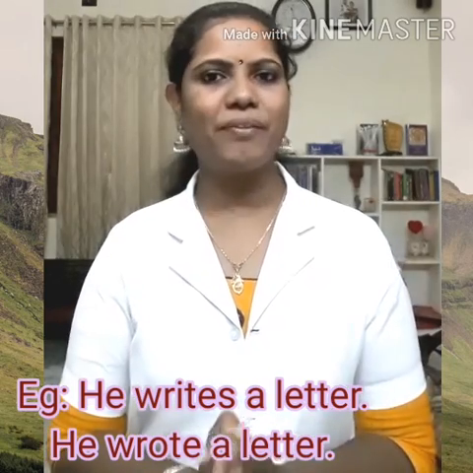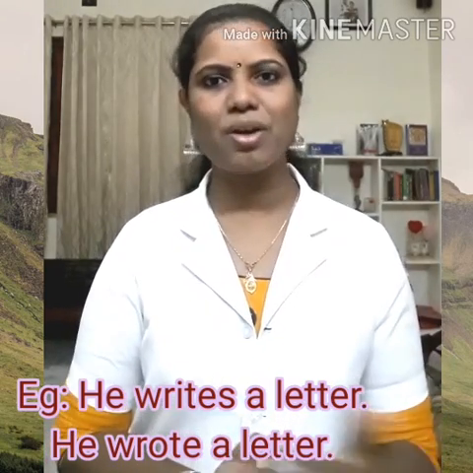So the verb write undergoes changes according to the tenses. It shows when an action is performed. It shows when a letter is written. It shows the time. Tense means it shows the time of an action. Let's see some more examples.